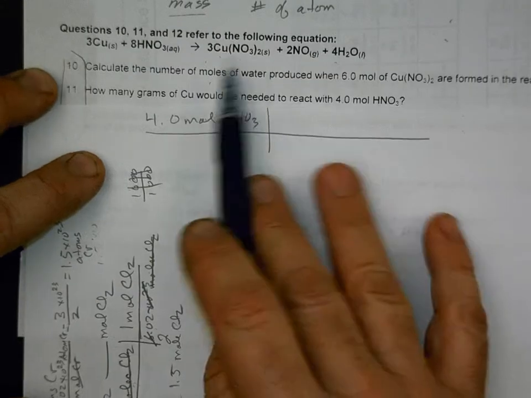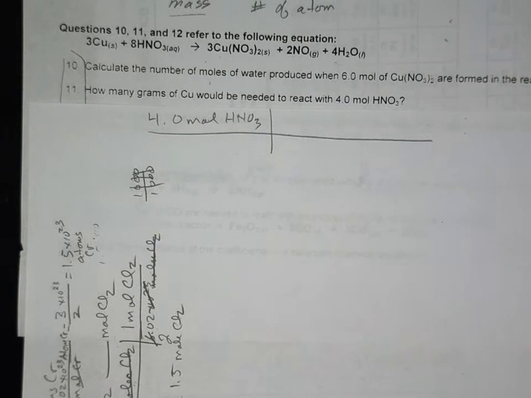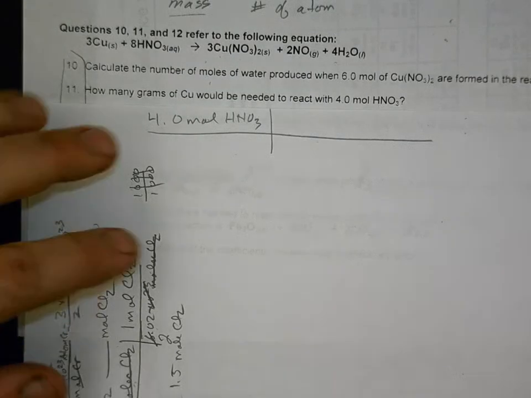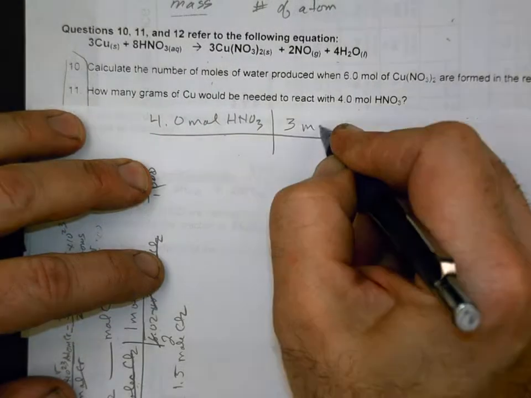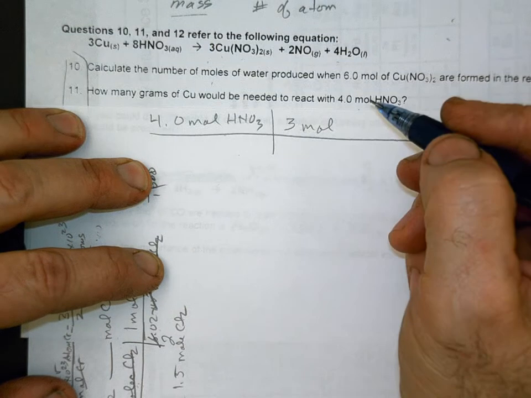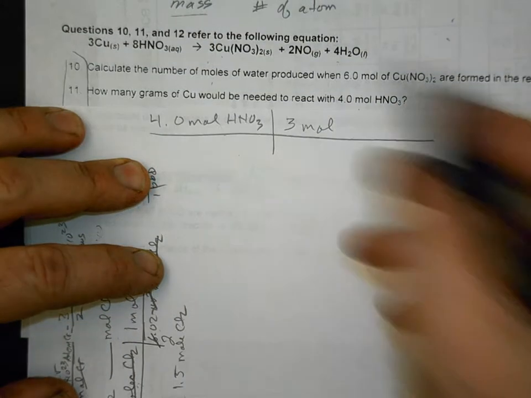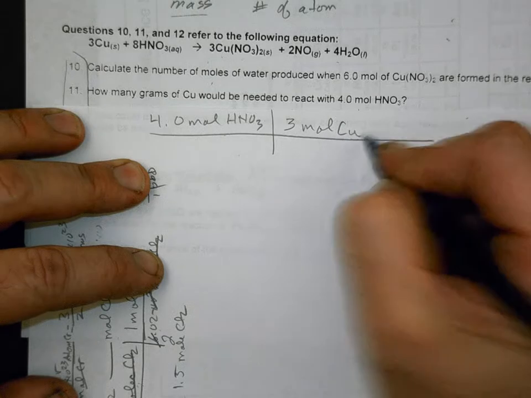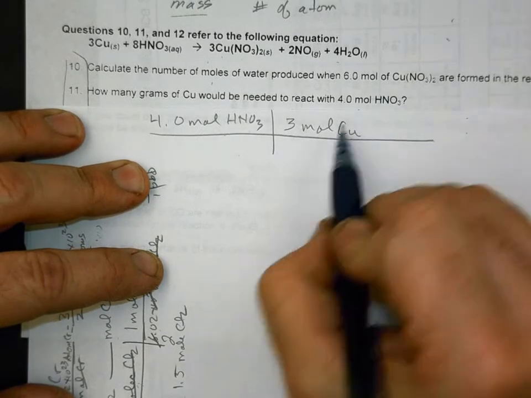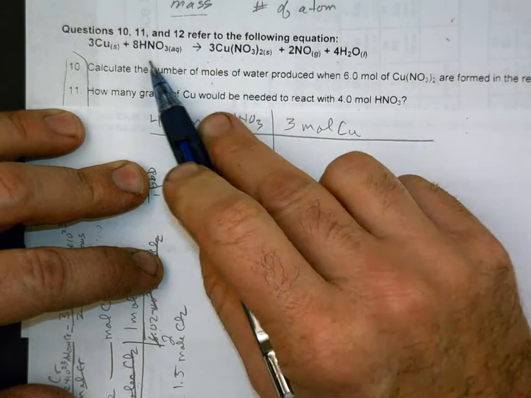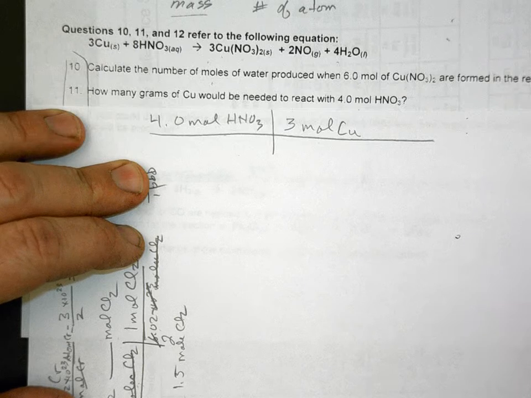How many moles of copper do we have in our balanced equation? 3. We've got 3 moles. Wait, I heard one person. Is he correct? Yes. Come on, wave at the person bringing the stuff. Hi, Tyler. Okay, go. Now, 3 moles of Cu. Is that correct? How many moles of nitric acid do we have in the balanced equation? Got 8?